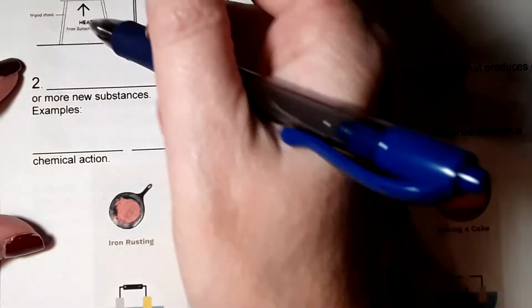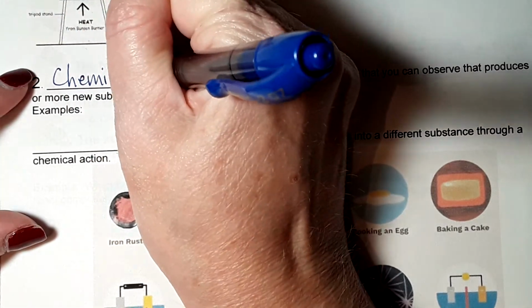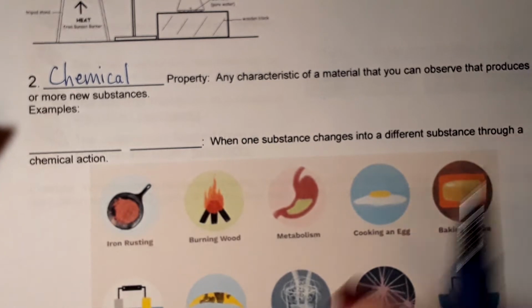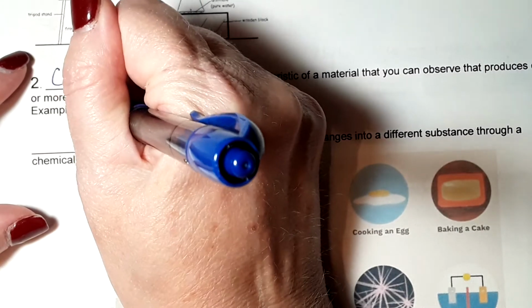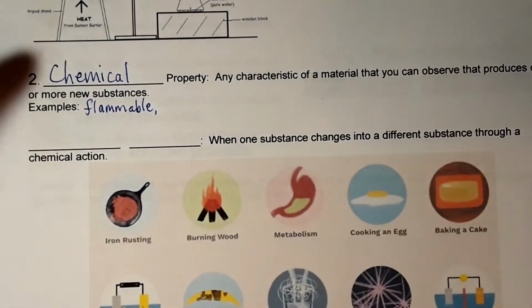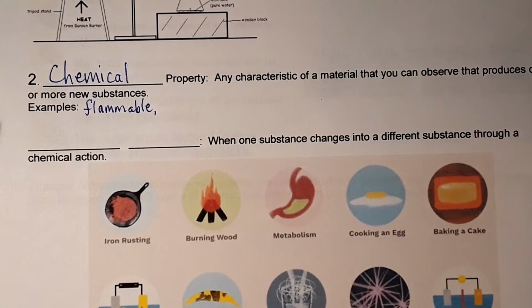Let's look at chemical properties now. Chemical properties: this is any characteristic of a material that you can observe that produces one or more new substances. For example, if a substance is flammable, if you heat it up or burn it, you can produce a new substance.